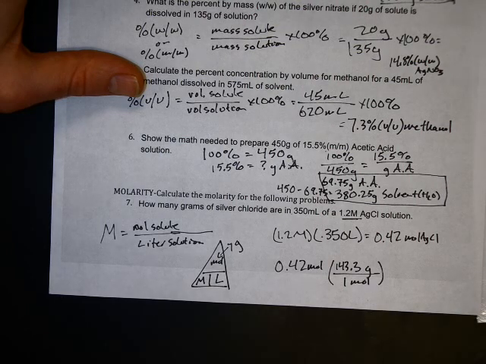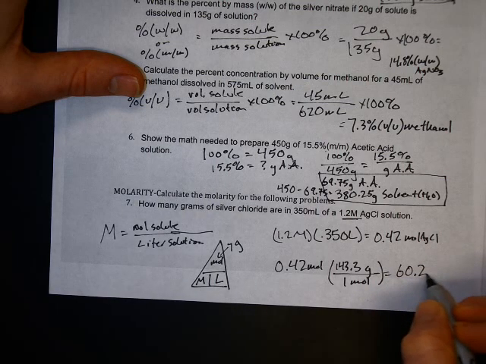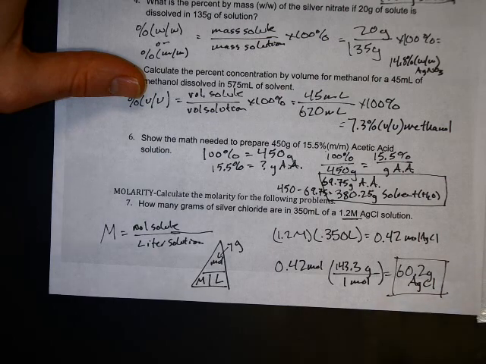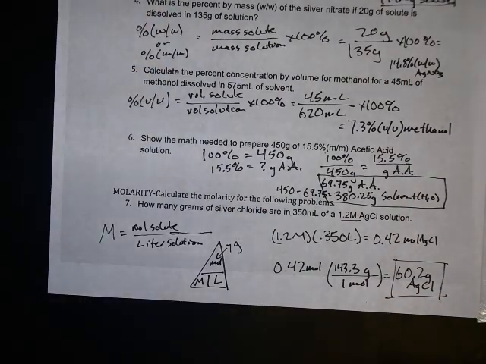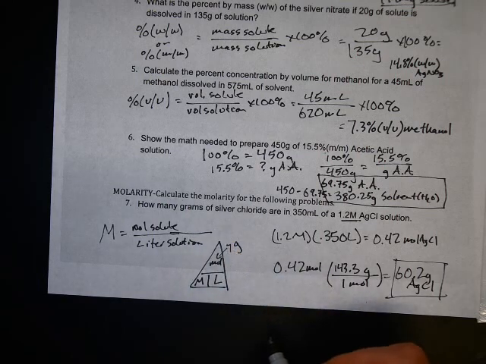So then I multiply across, and I get roughly 60.2 grams of silver chloride. So keys here, recognizing that you can go from moles to grams, and that if it's asking for grams I have to get to moles first, and then using this triangle to figure out exactly what I need to do.